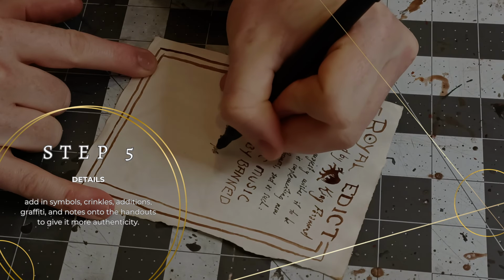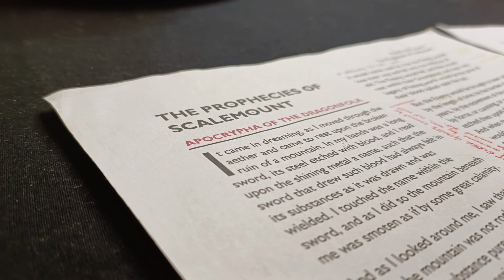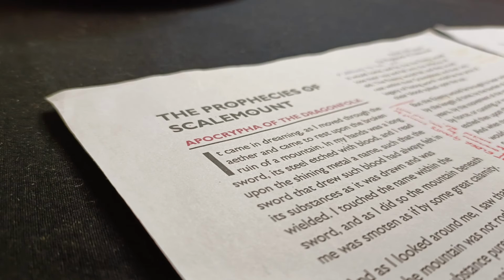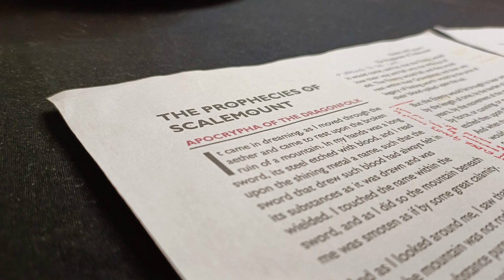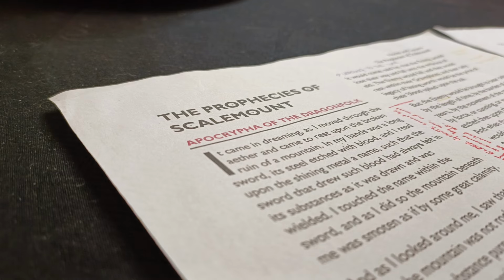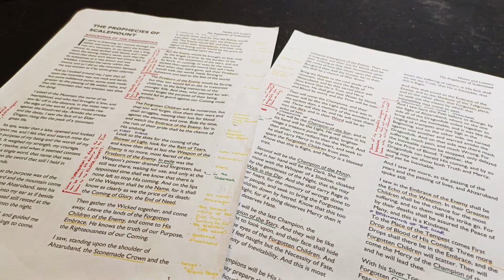Prophecies can be powerful tools in a campaign, hinting at future events and adding an element of mystery. When writing a prophecy, keep it vague enough to allow for interpretation, but specific enough to be meaningful. Use poetic language and symbolism to create a sense of ancient wisdom and foreboding. For instance, I've created the Scale Mount Prophecy. The links to finding the downloadable version are in the description below, but the way that I've written it is a way that you can too.